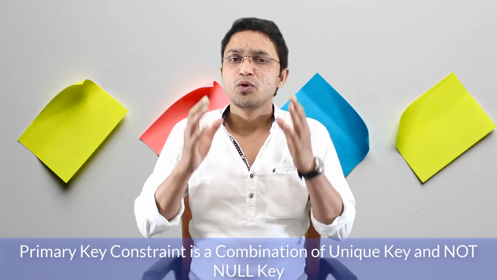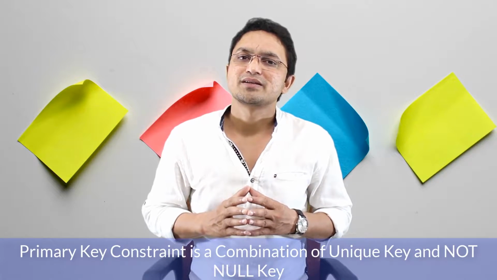So guys, in our last session we discussed the unique key constraint. Now what exactly are we going to discuss over here? We are going to discuss the primary key constraint. Yes, that is the topic we are going to discuss. So let's begin. What exactly is the primary key constraint?